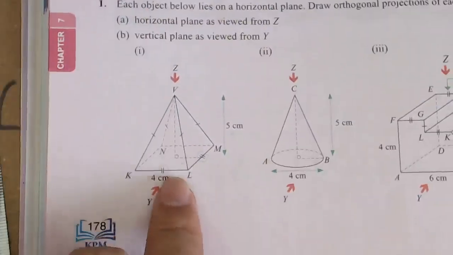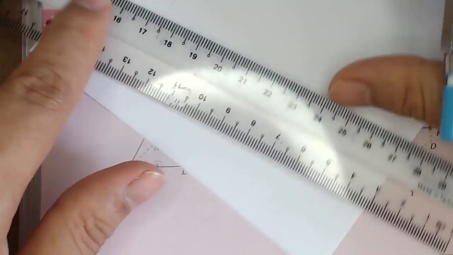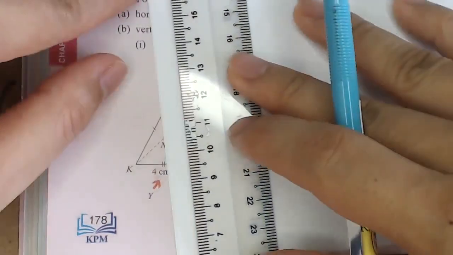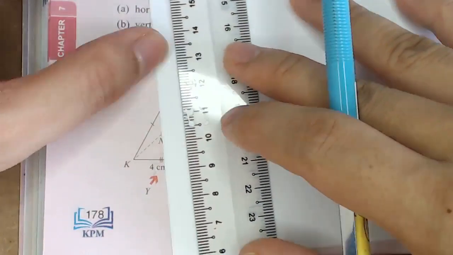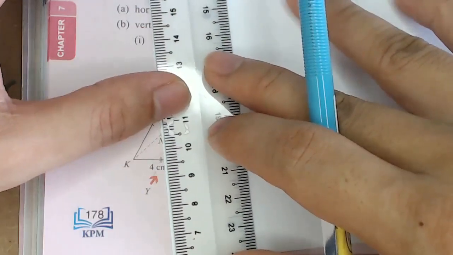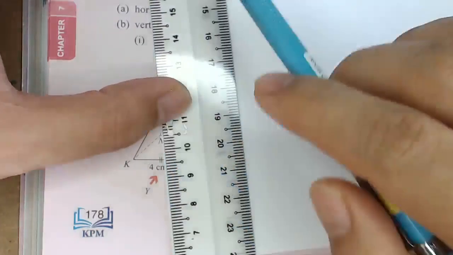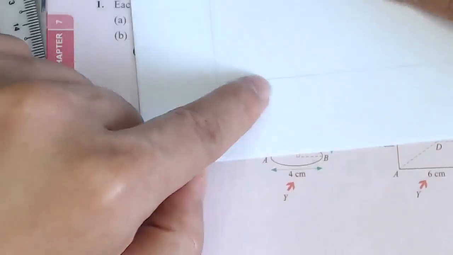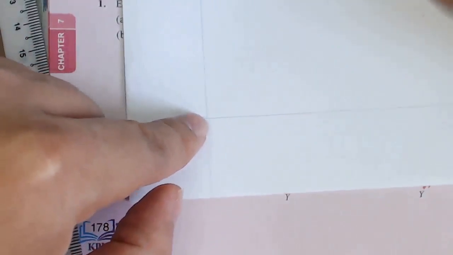And then you're going to do the same for this line KL here. You can rotate this paper like this. You set the ruler straight on the paper like this, to have a straight line. Okay, like that. So you see both lines here intersect each other perpendicularly, at 90 degrees.